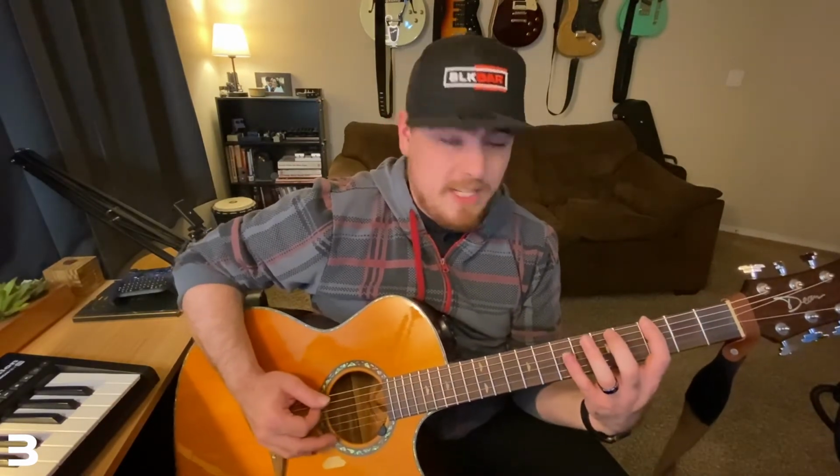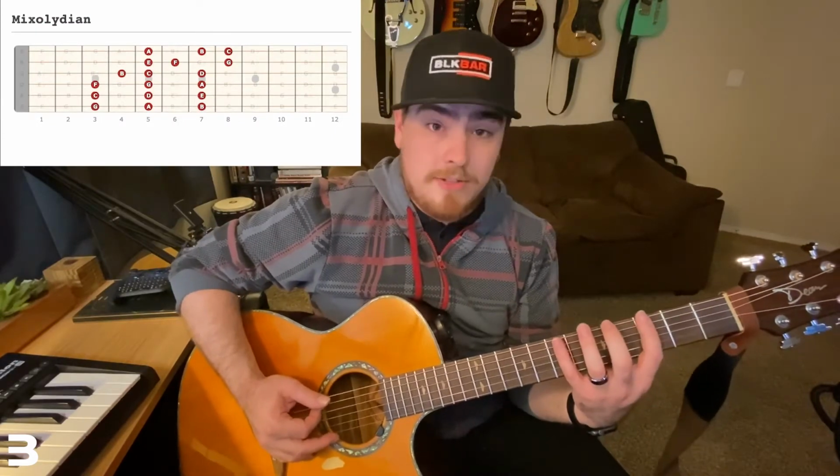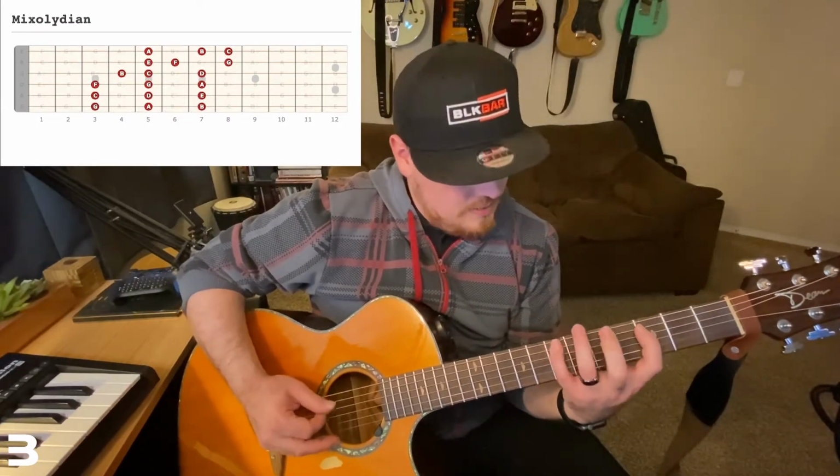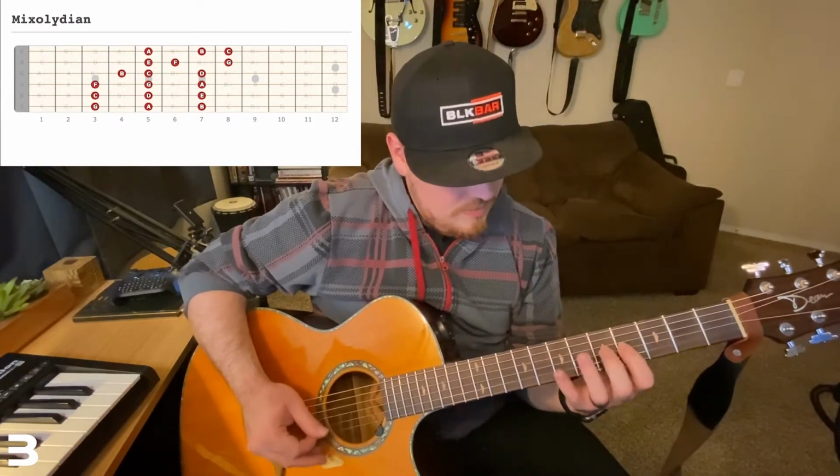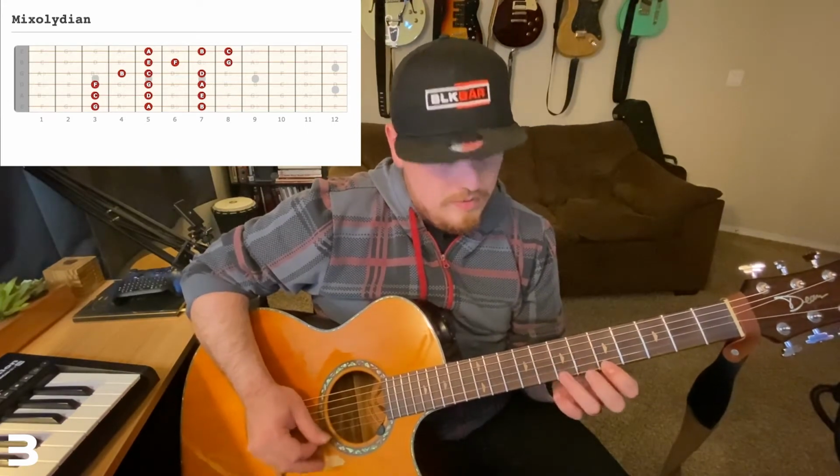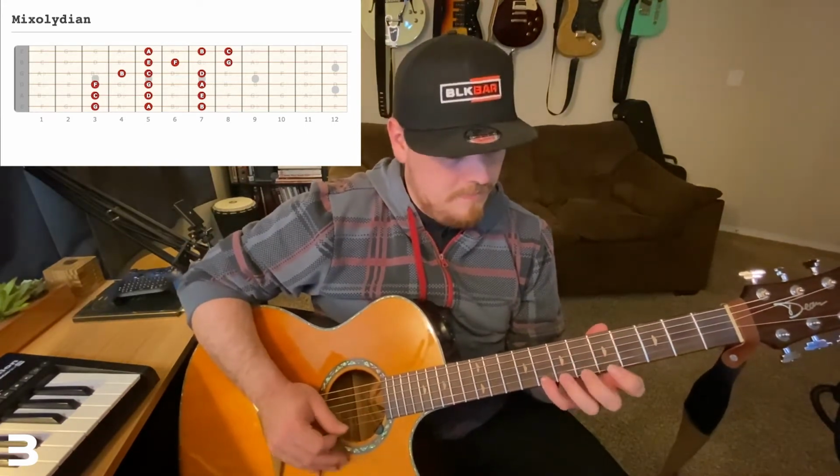So you can always take your second note of the last scale to find out your starting place on the first scale. So we're going to start on the G, which is the 3rd fret. And we're going to do 3 stretch patterns. Okay, back up.